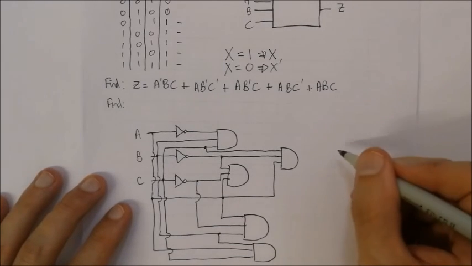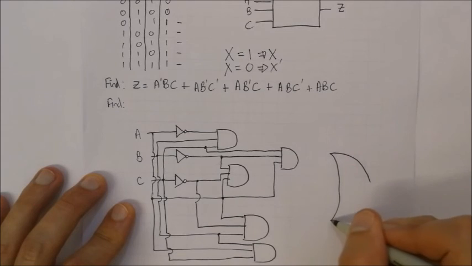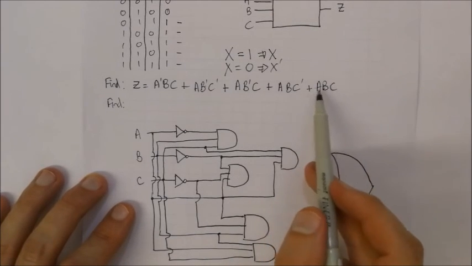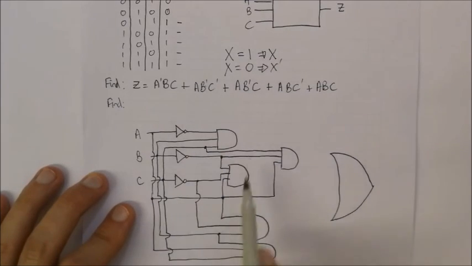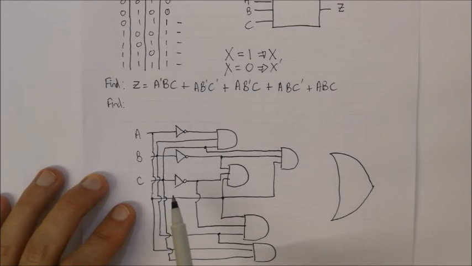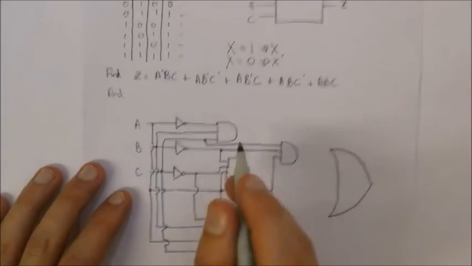Okay, now we're going to have a big OR gate. All of these terms that were ANDed together are getting ORed together with the plus signs. So the outputs of all these AND gates are going to be fed into this OR gate over here.